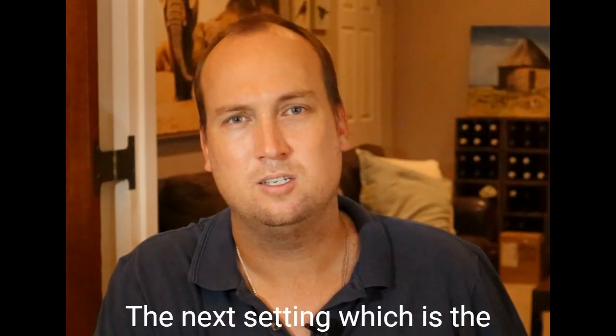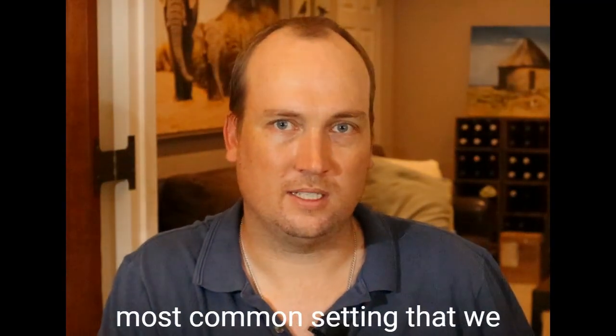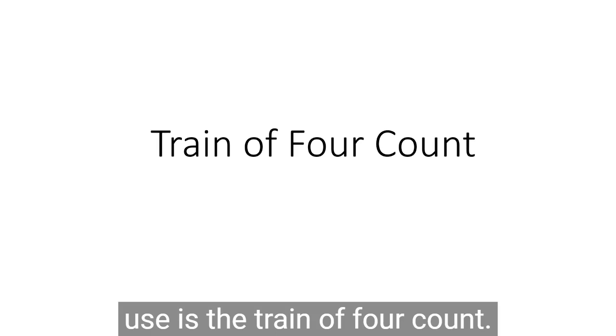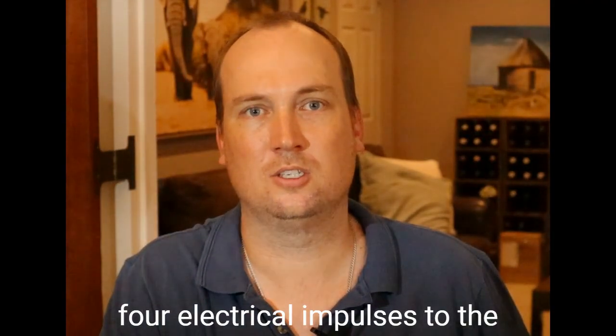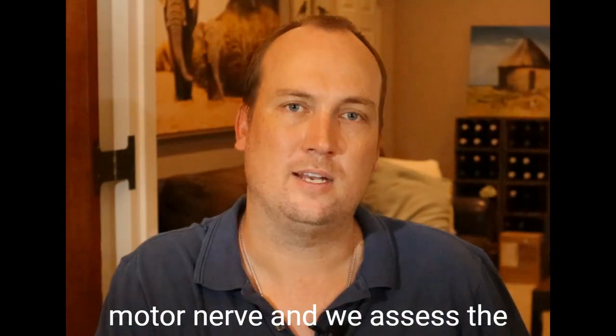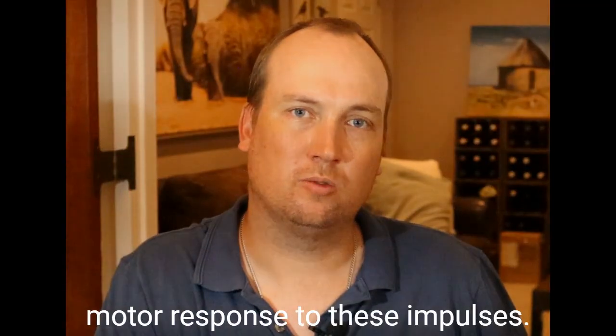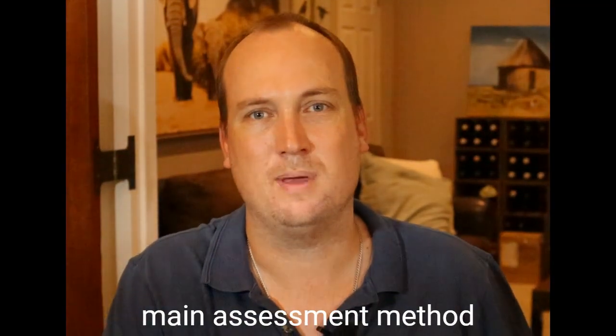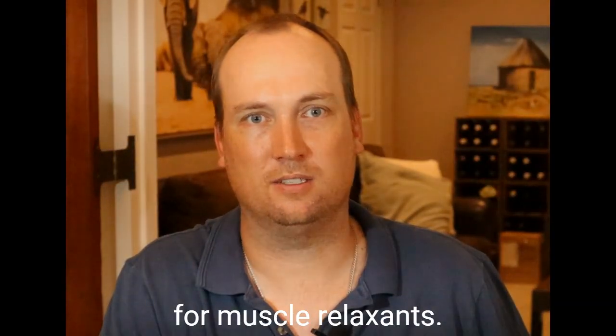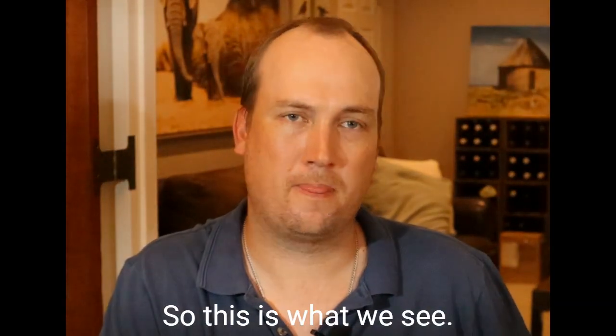The next setting, which is the most common setting that we use, is the train of 4 count. Here the nerve stimulator delivers 4 electrical impulses to the motor nerve, and we assess the motor response to these impulses. And as I've said, this is the main assessment method for muscle relaxants. So this is what we see.